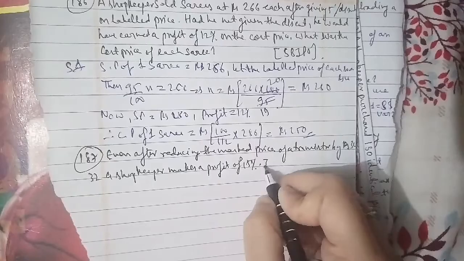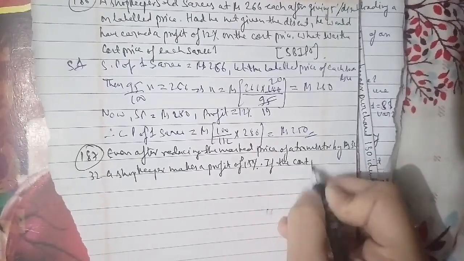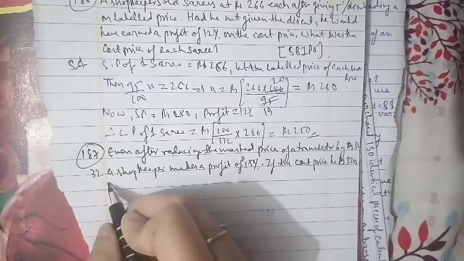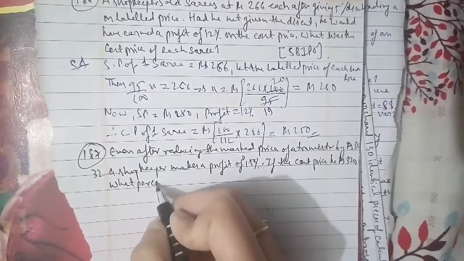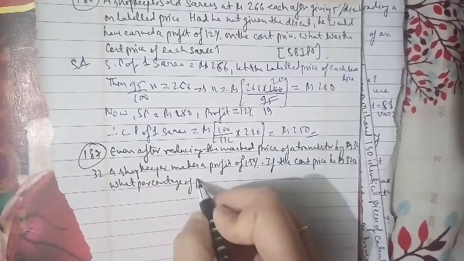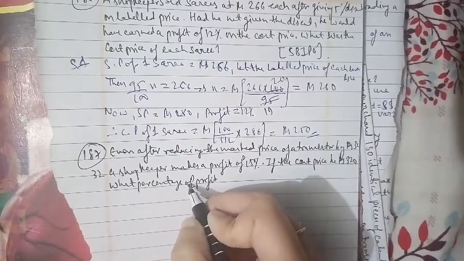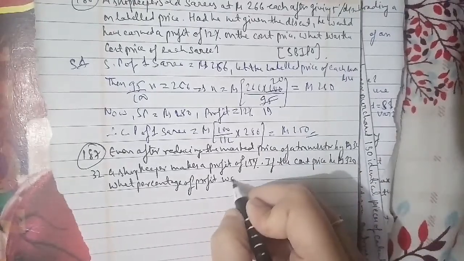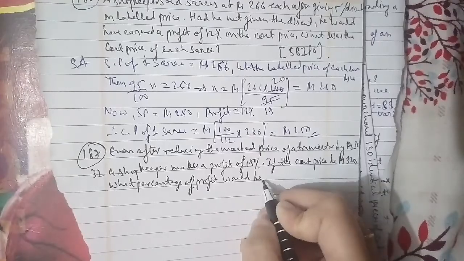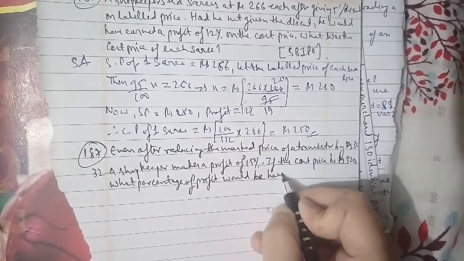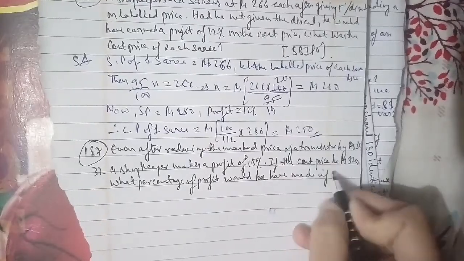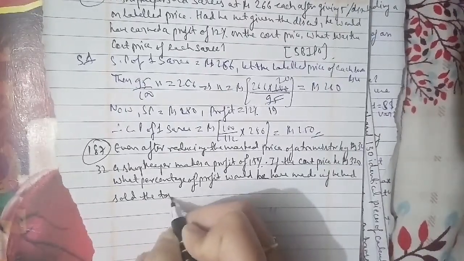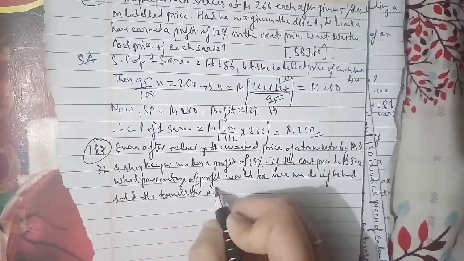If the cost price be rupees 320, what percentage of profit would he have made if he had sold the transistor at the marked price?